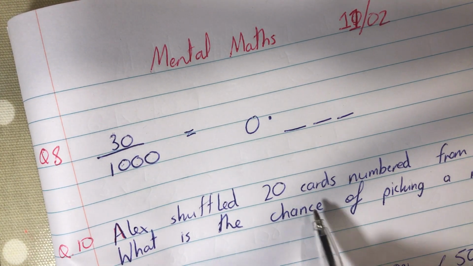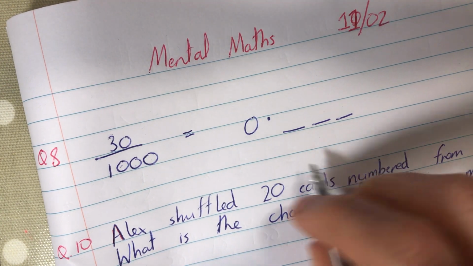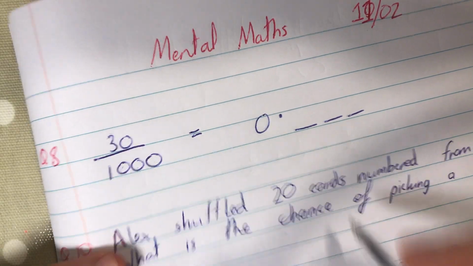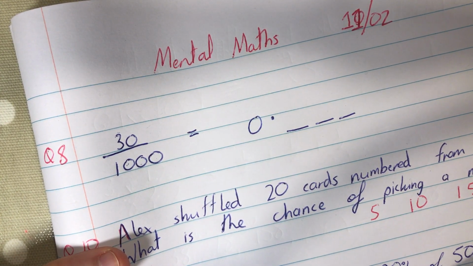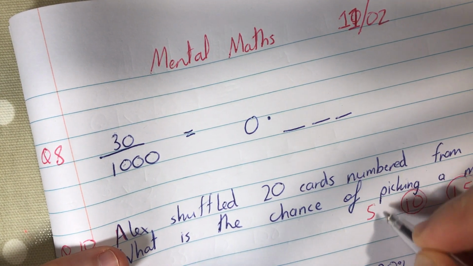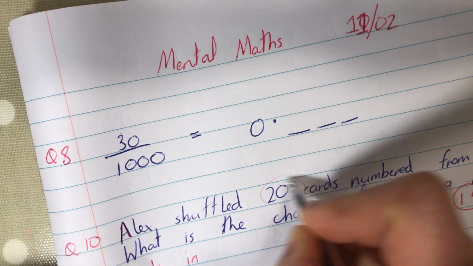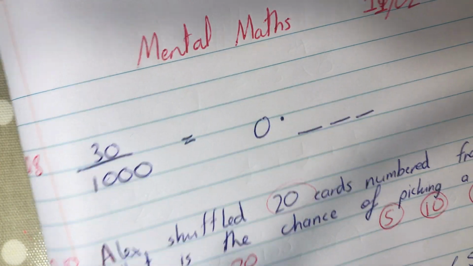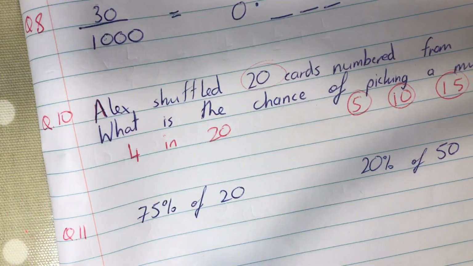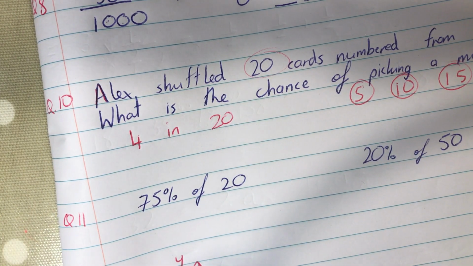Okay. Alex shuffled 20 cards numbered from 1 to 20. What is the chance of picking a multiple of 5? So the multiples of 5 are 5, 10, 15, 20. So he has 4 cards. So that's going to be 4 in, how many here altogether? 20. So you'll need to tell me what that is as a simplified fraction, and then what that will be as a percentage.